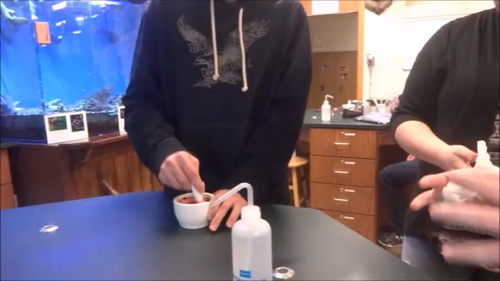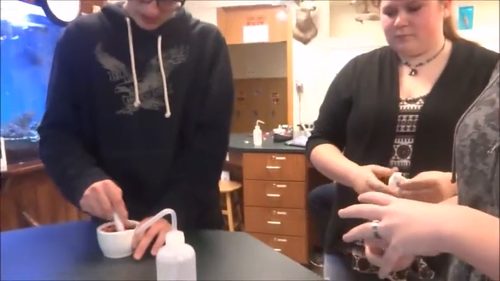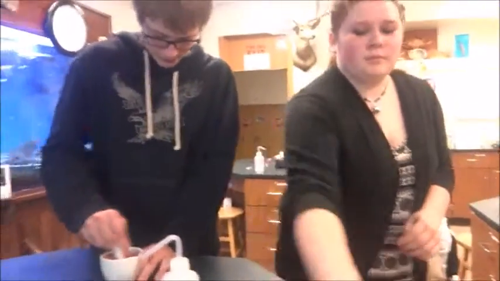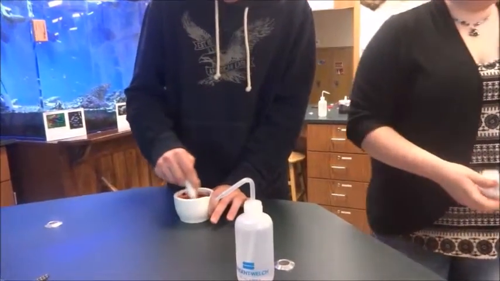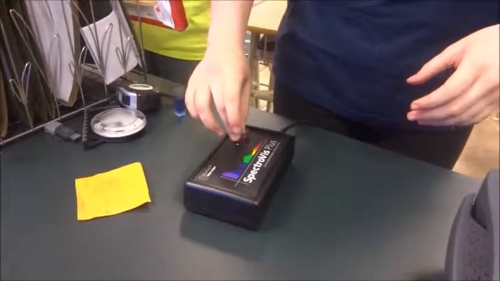We're trying to get as many colors in it as possible so that it turns black eventually, or as close to black as we can. How long do we do it in the mixture? Arrows.